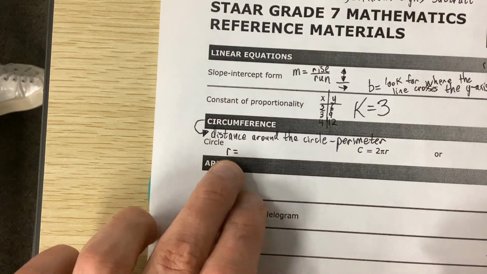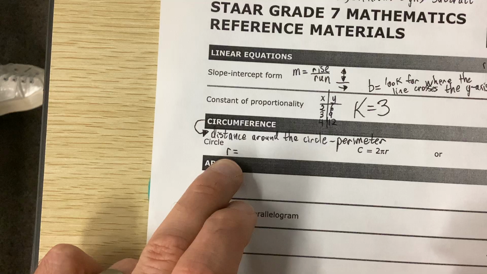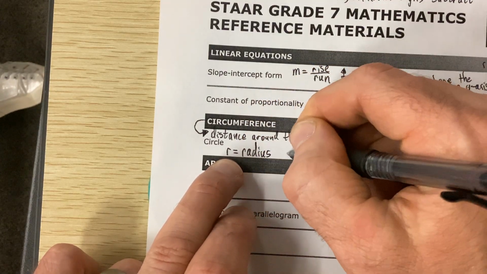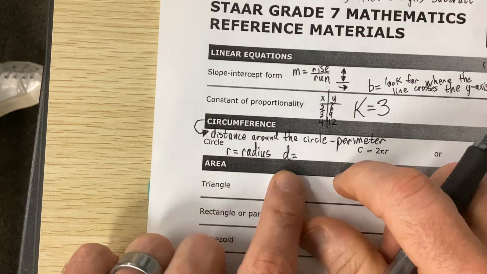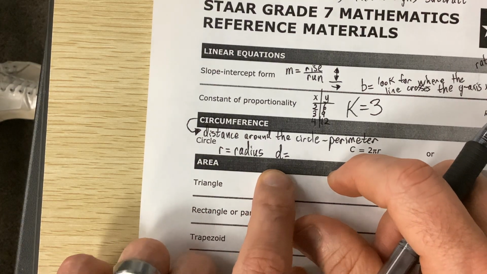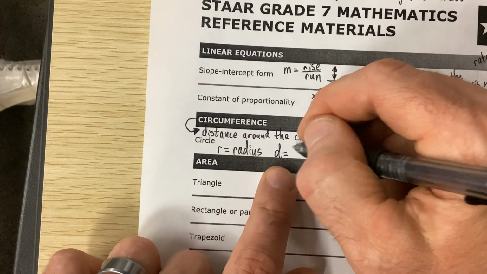Okay, what does this variable stand for? The radius. What does this variable stand for? Diameter.